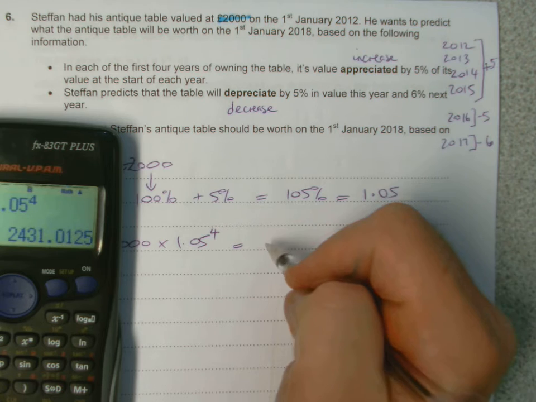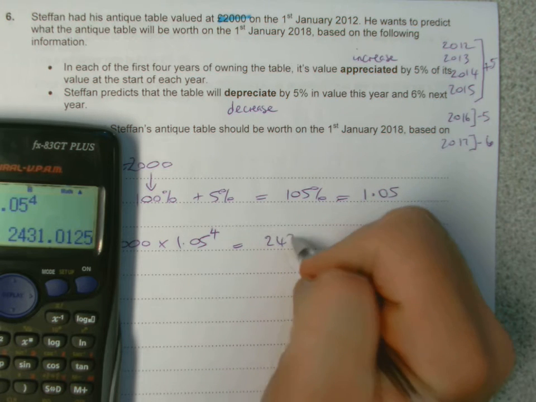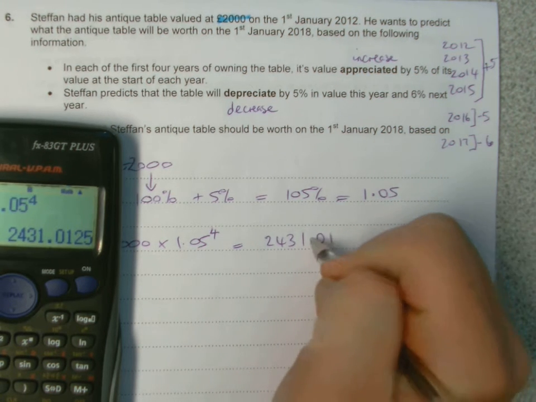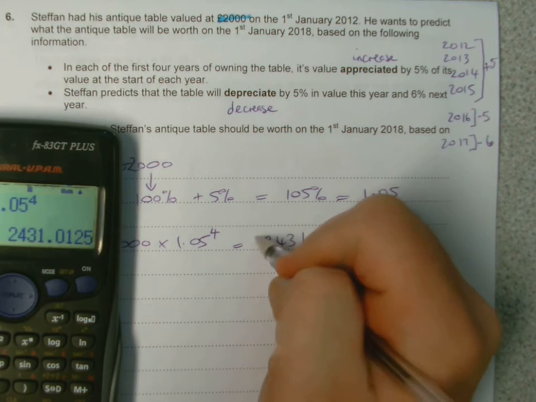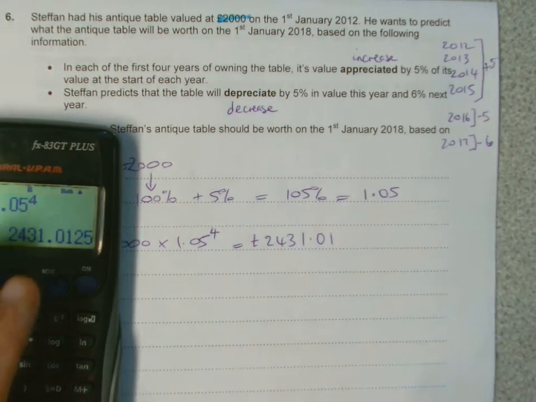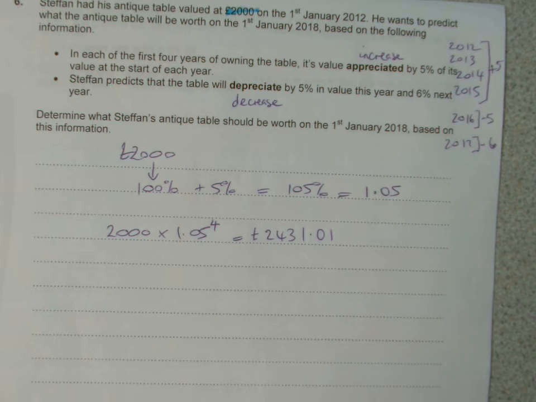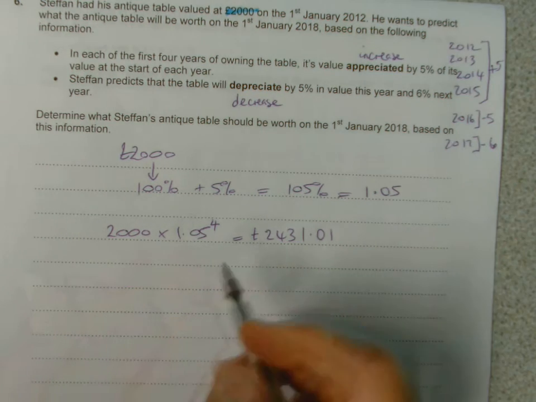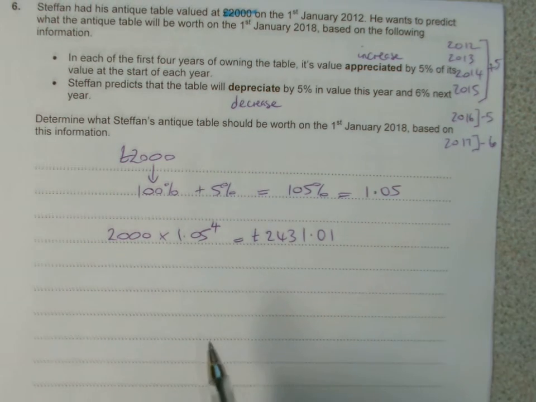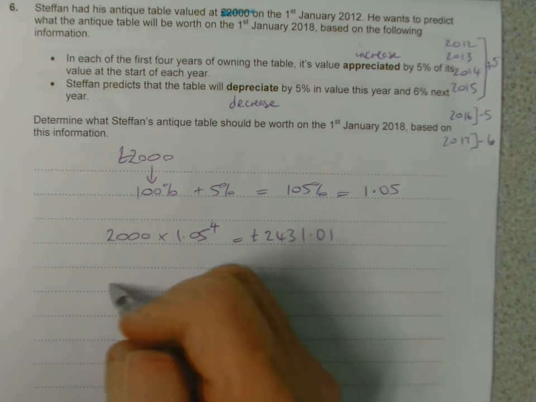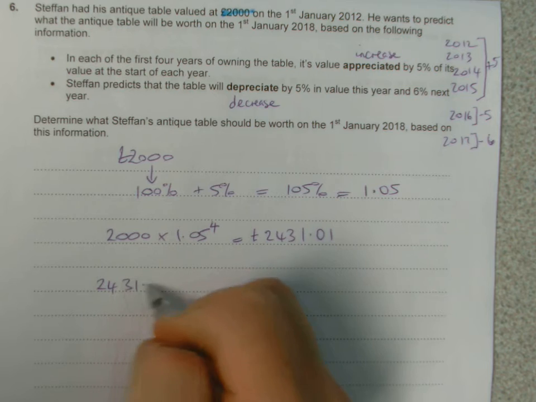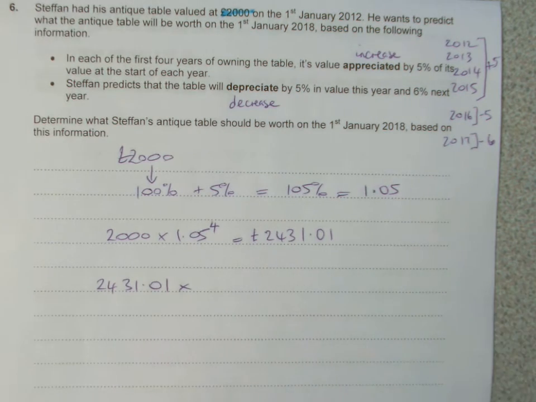And you get 2431.01. Okay, so we can round it there to 2 decimal places. Okay, 2 decimal places is needed because it's money. You need it to the nearest penny, right? So that's after 4 years. Okay, now in the 5th year it goes down by 5%. Okay, so now this new total, it goes down by 5%.